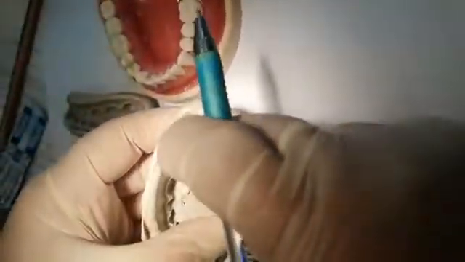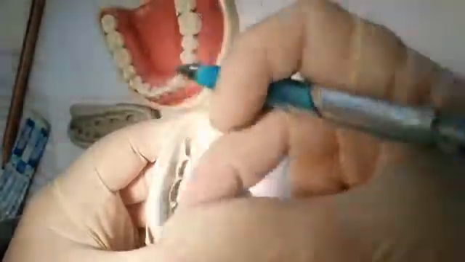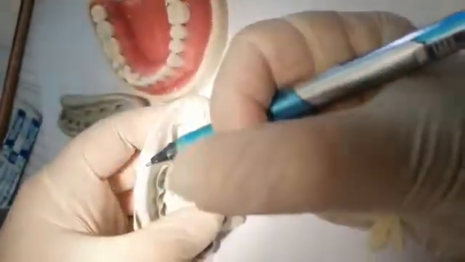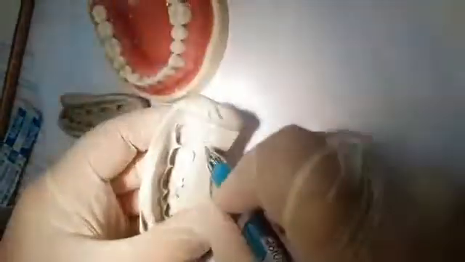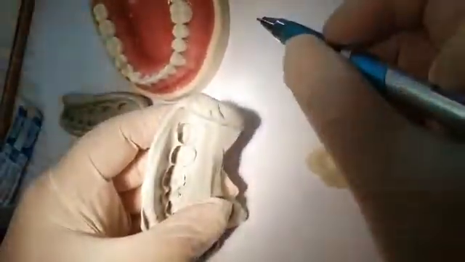What will happen if it's partially set? The rheological factors and the properties of the material, how it flows around the tooth, will be reduced. It will not flow. It will actually be tearing the material, as if you're making micro tears. So this is one of the reasons.